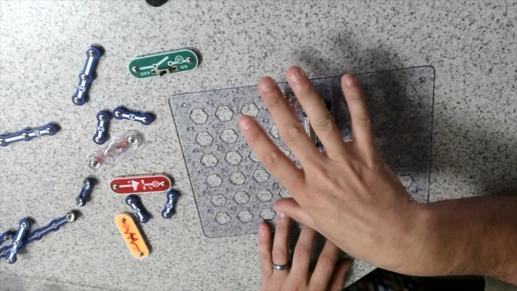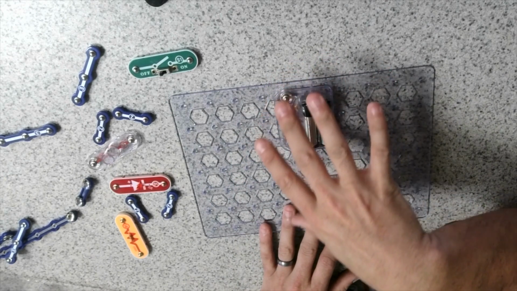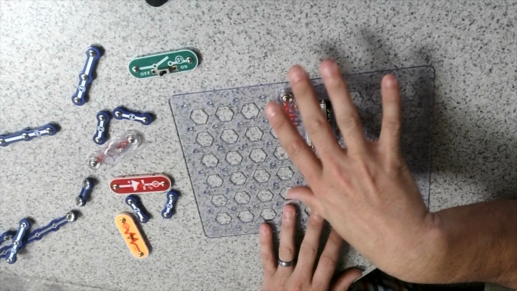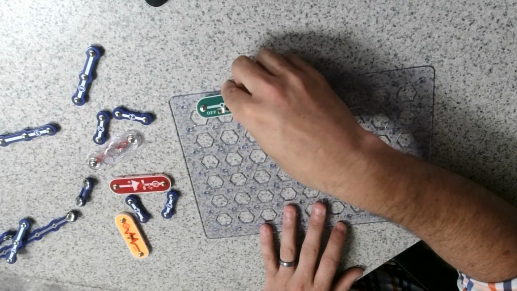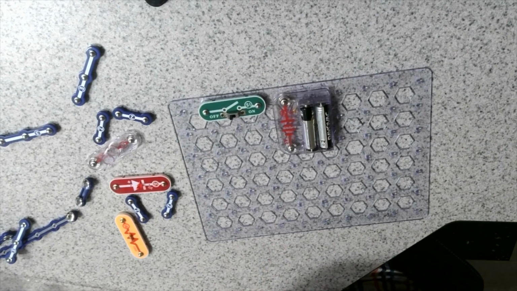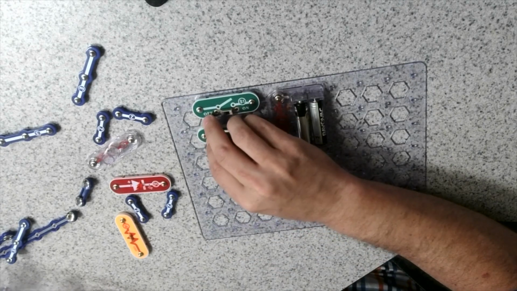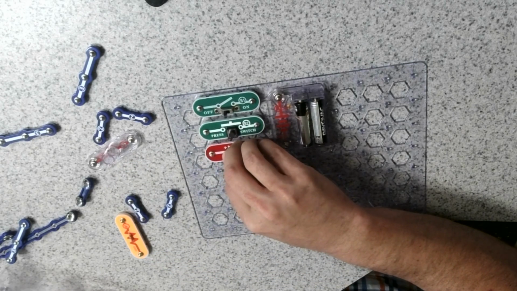So as we build this one, I'm going to want you to pause the video. I want you to build this whole circuit as I do it here. Okay, so we're going to build it from the top down. If I get ahead of you, pause the video. Here we go. LED.